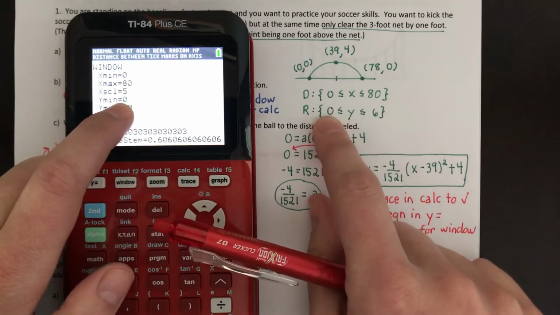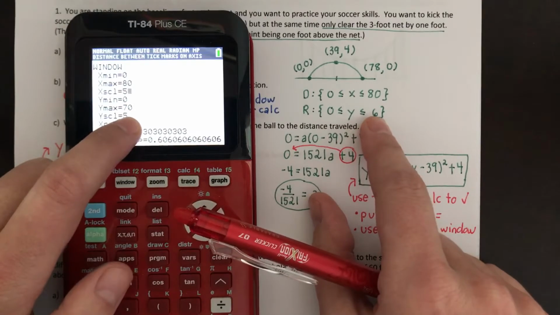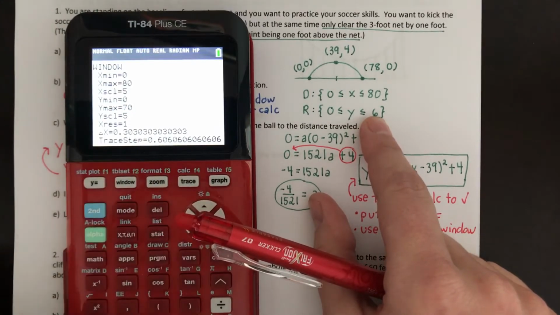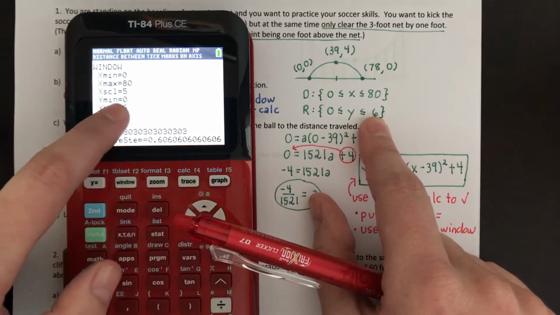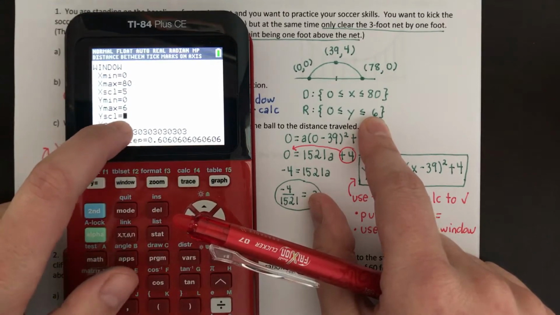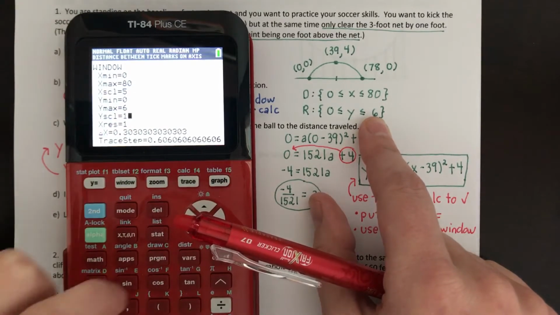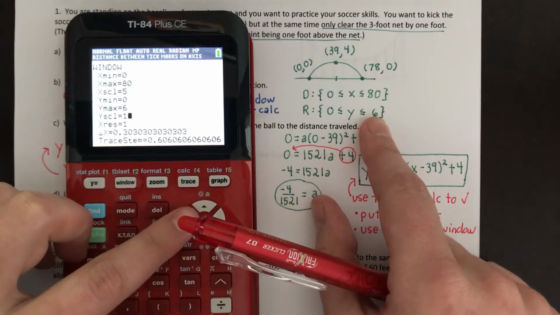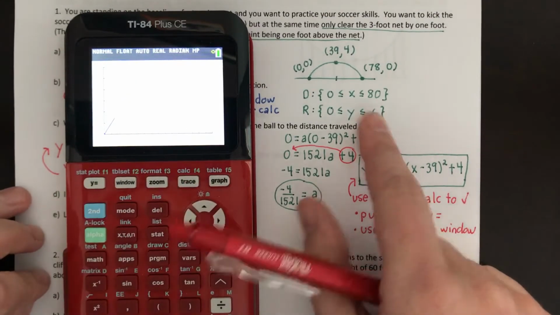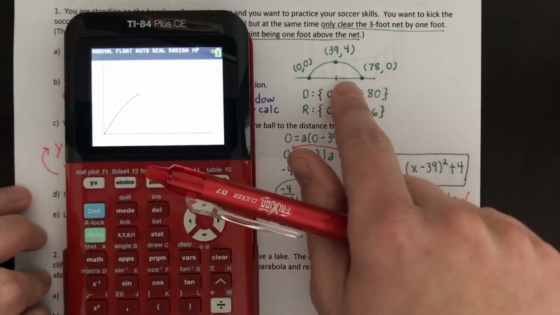And then my y min is 0. That's already good. My y max should be 6. And to count from 0 to 6, I don't need to count by 5s. That would be ridiculous. Okay, I'm going to count by 1. So 0, 1, 2, 3, 4, 5, 6. Okay, then I'm going to graph. Make sure my picture looks pretty similar to my picture here.